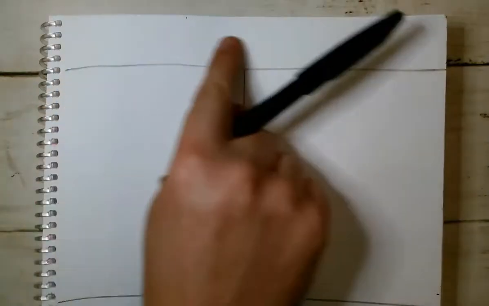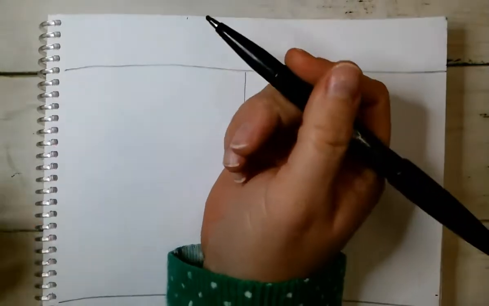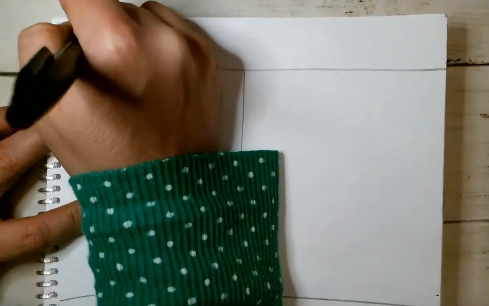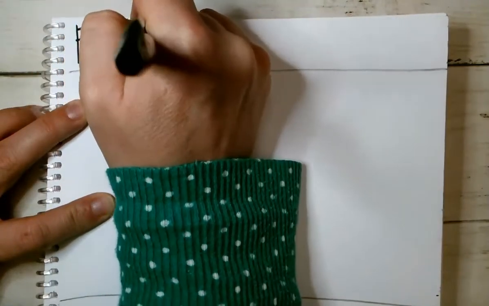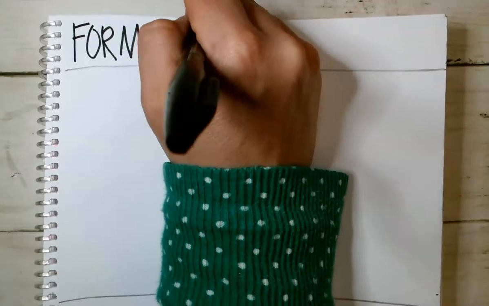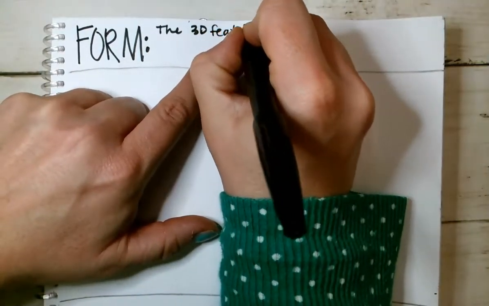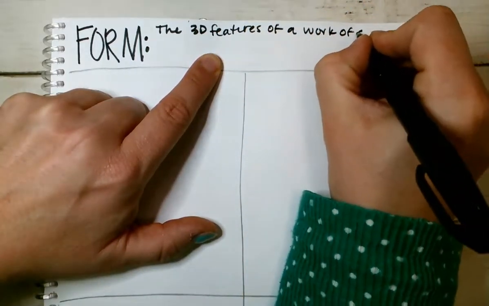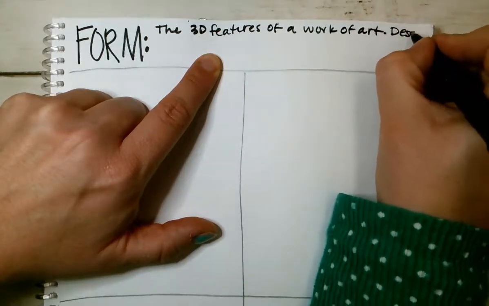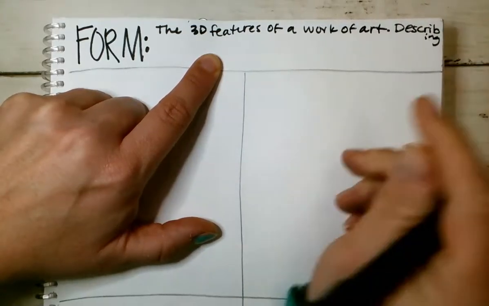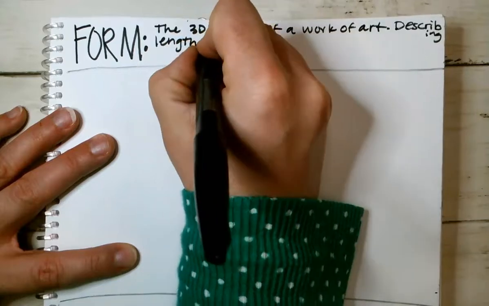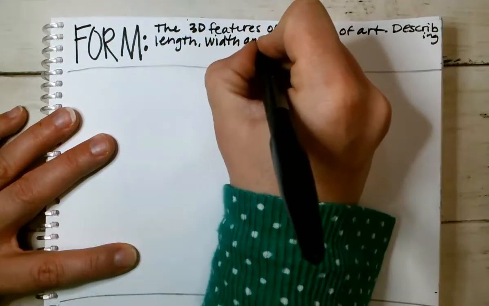Okay, so I've zoomed into this header area here. I'm just going to use a pen so you can see me write a little bit clearer. You can use your pencil. We're going to put the definition of form up here. The 3D features of a work of art. Describing length, width, and depth.